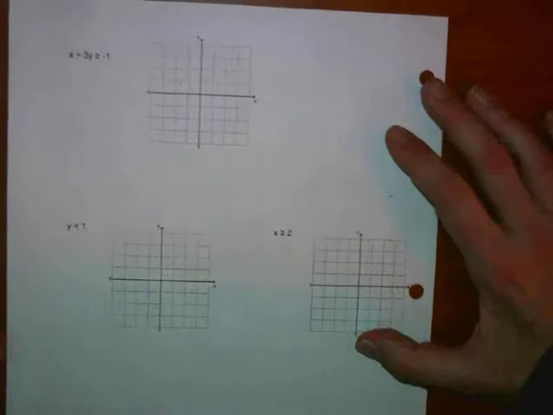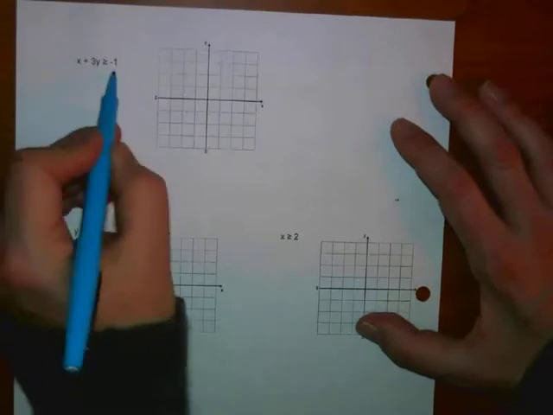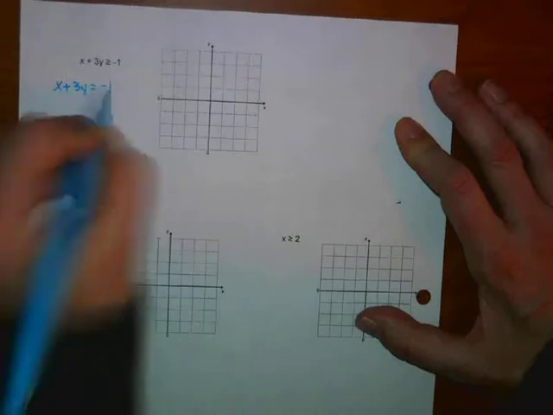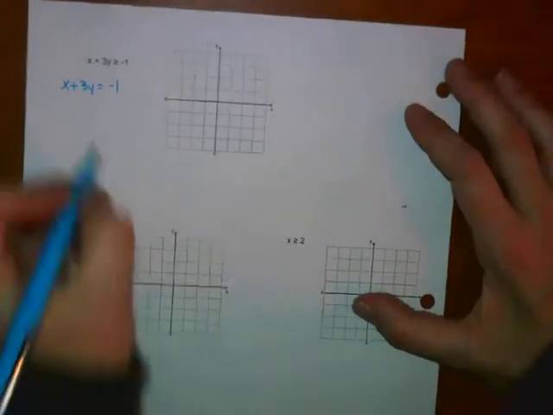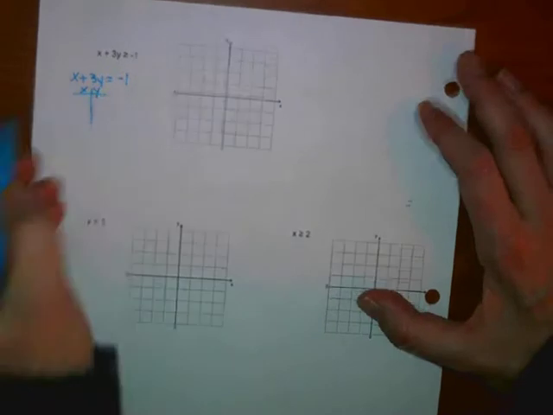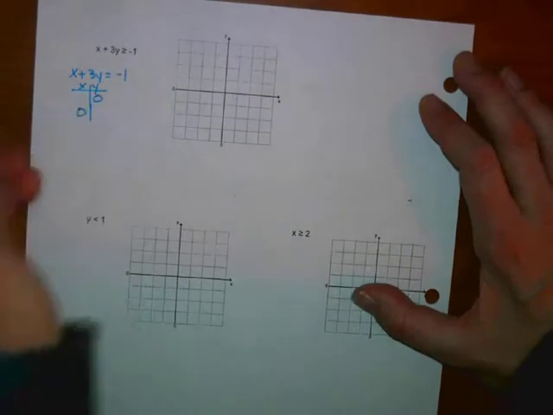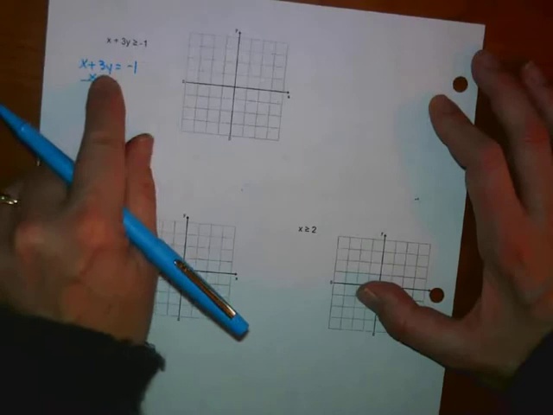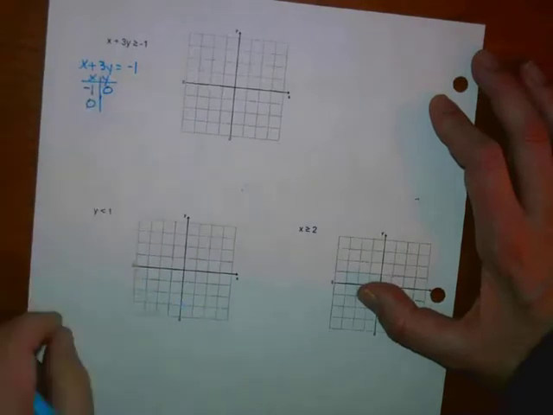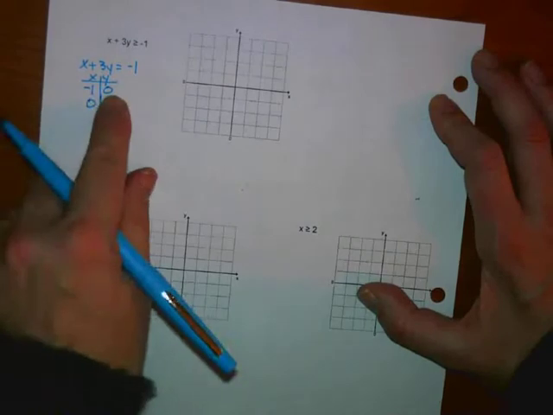All right, so here, notice that it's in standard form. So if I just write it like this, just to get my 2 points. Remember, I only need 2 points so I can get this line. I'm going to plug in 0 for y and 0 for x. If I plug in 0 for y, that's going to go away. My x is negative 1. There's 1 point, negative 1, 0.